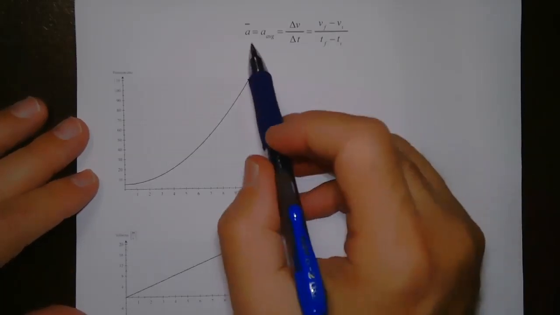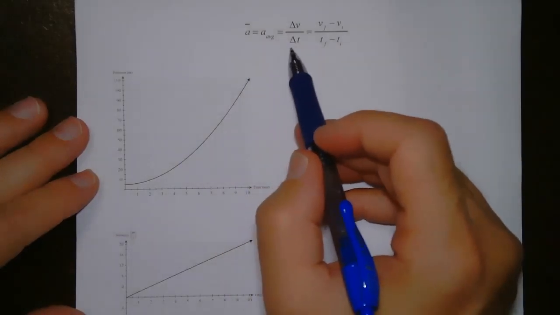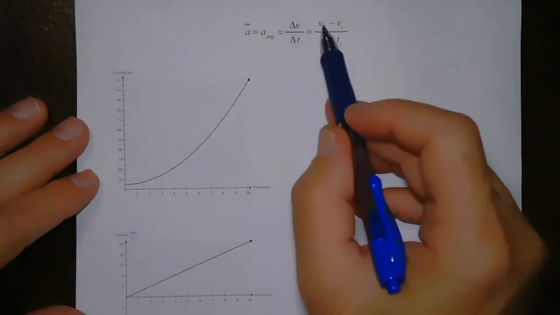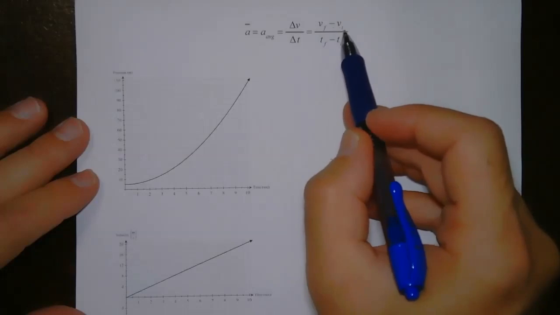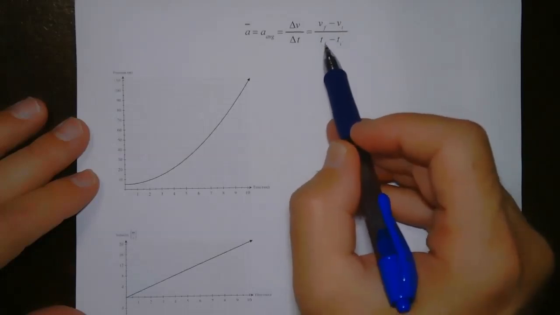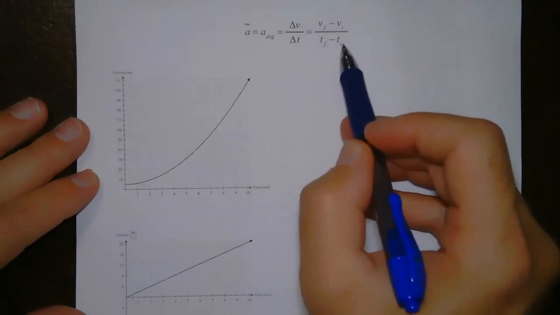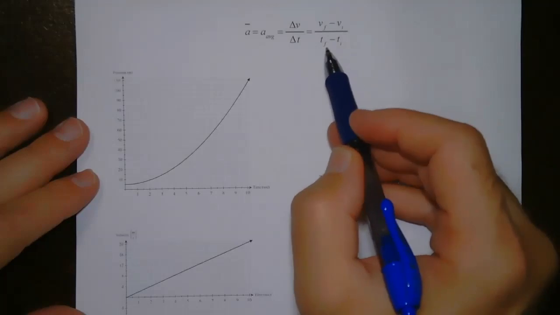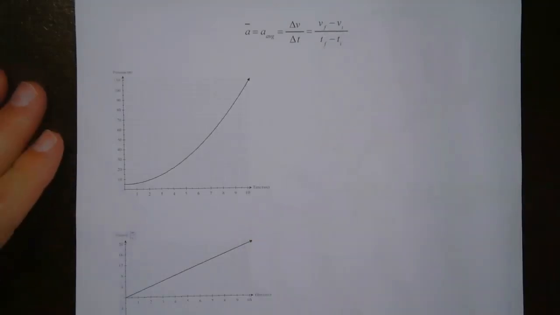Okay, so A bar, or the average acceleration over an interval, is the change in velocity over the change in time. So V sub f for final velocity minus V sub i for initial velocity over T sub f final time minus T sub i. Now, when T sub i is 0, when the initial time is 0, then this T sub f would just be how long it went, okay?